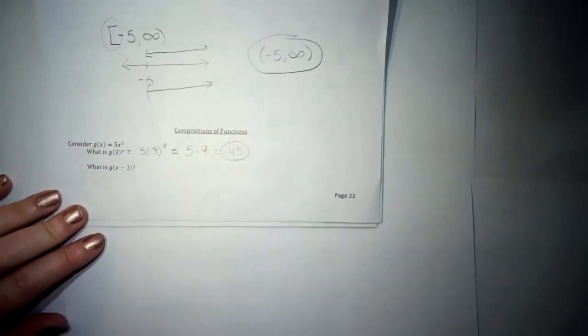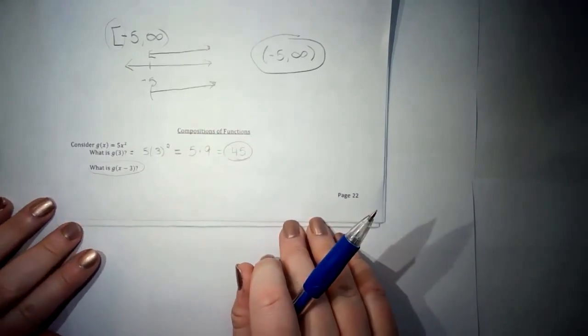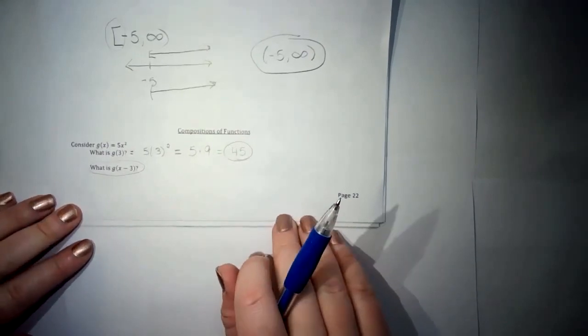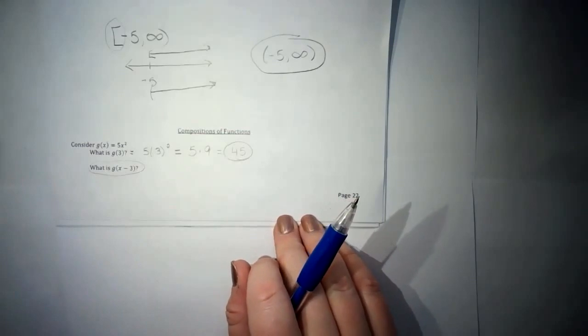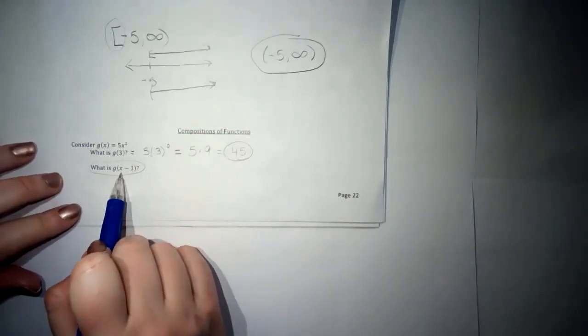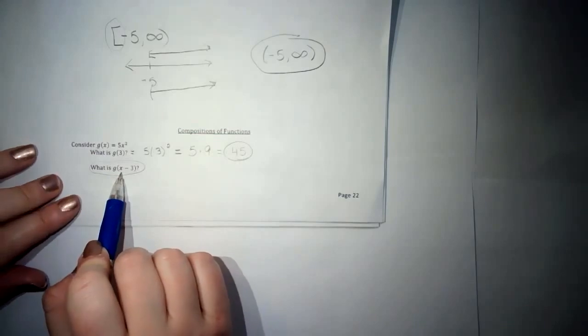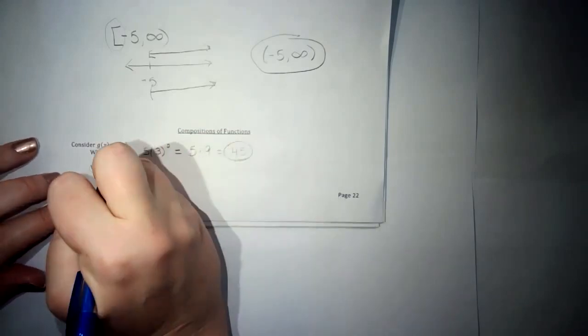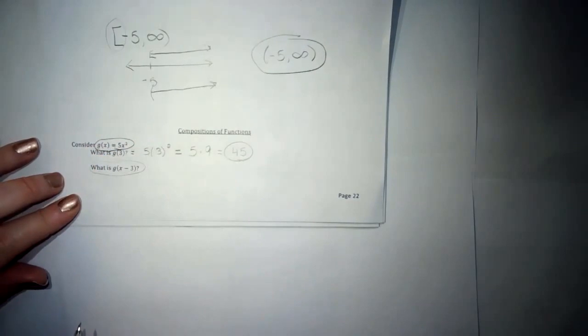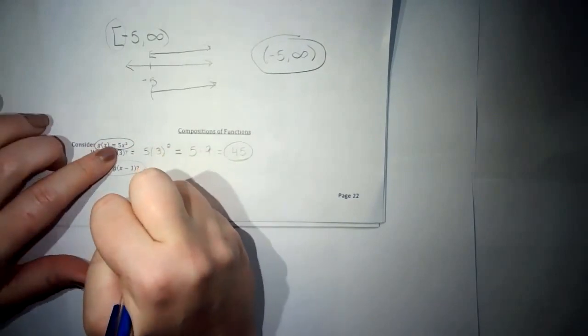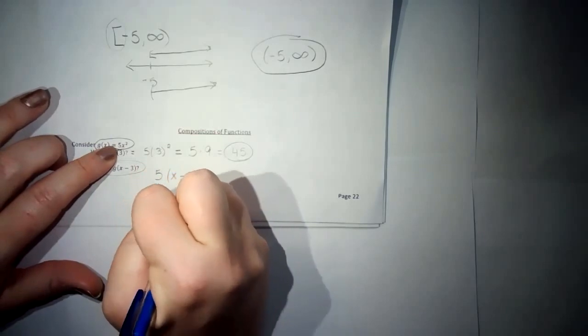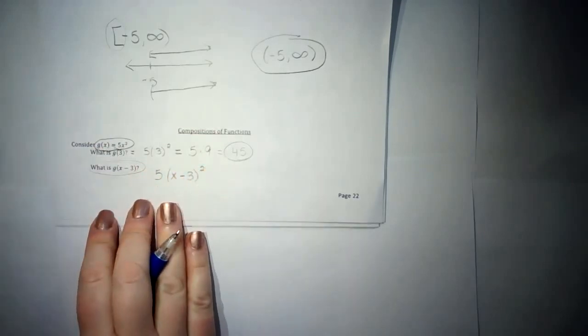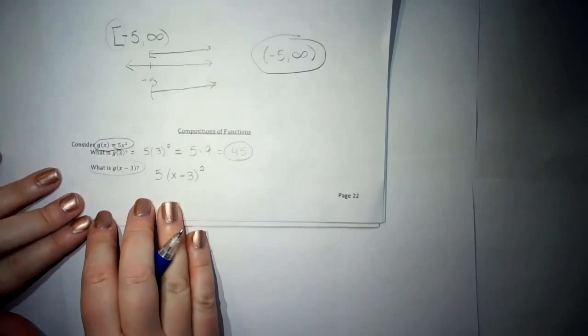All right, that's actually a composition. You've been doing it a long time. We call it evaluating when it's just a number. This would be a true composition, which we've also done, and we touched on it a little bit in intermediate. So instead of putting in 3 every time you see an x, you're going to put in a whole other function. You're going to put in x minus 3. So what that means, remember, this is our g of x up here. We're going to have 5, and we're going to replace x with x minus 3. Then we do have to clean this up.